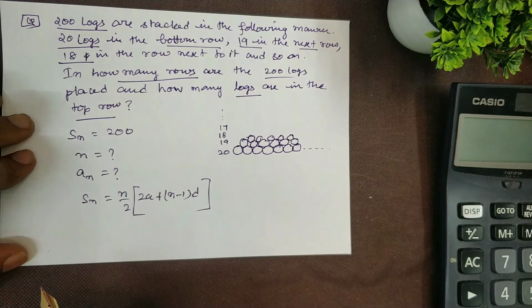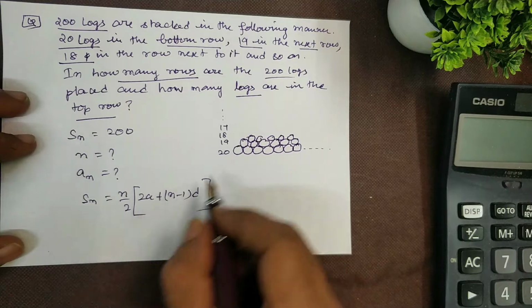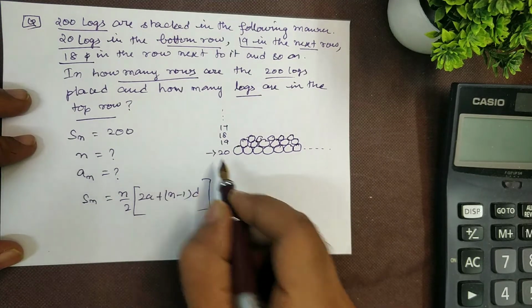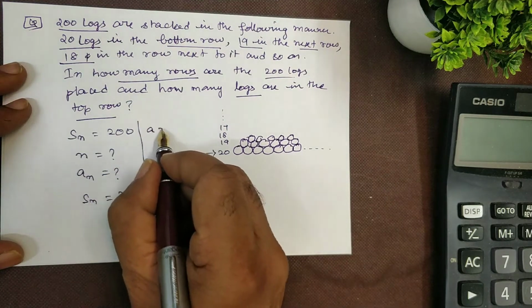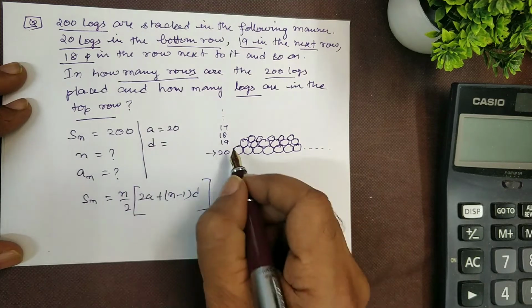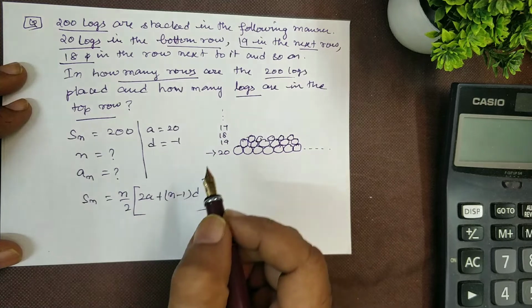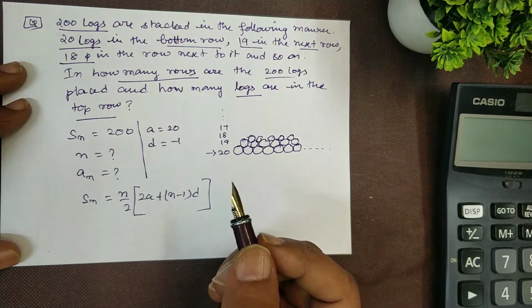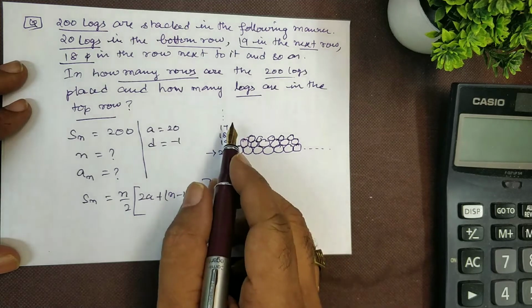Now, see, in this case, a is equal to how much? 20, is it not? This is the starting point. So a is 20. And what about d? It is 19 minus 20, is it not? So minus 1. So the common difference is minus 1, because 19 minus 20, similarly 17 minus 18.